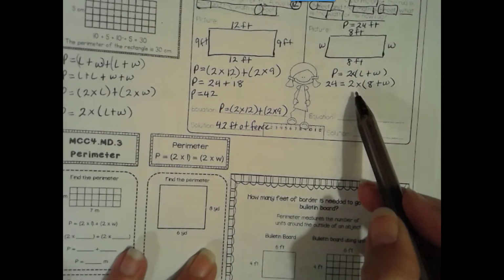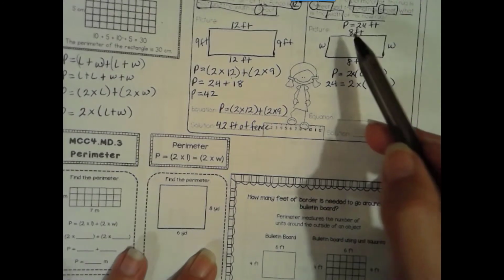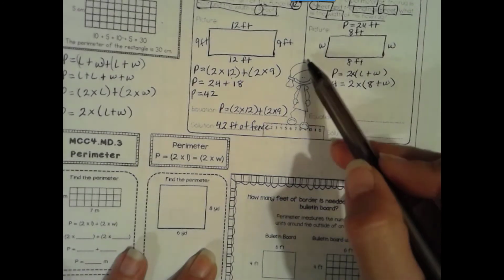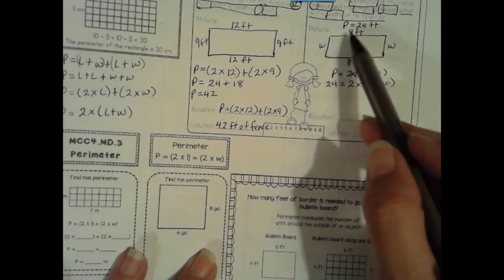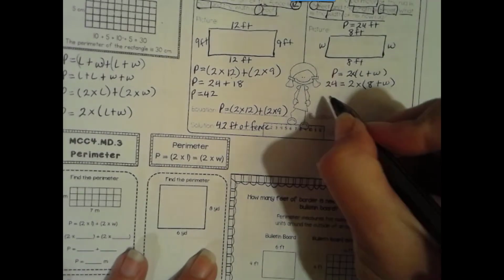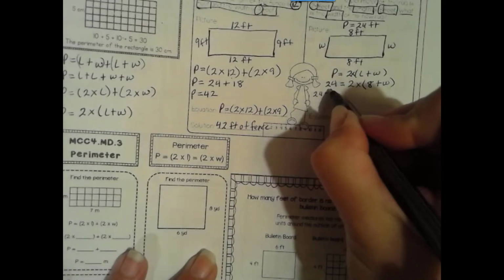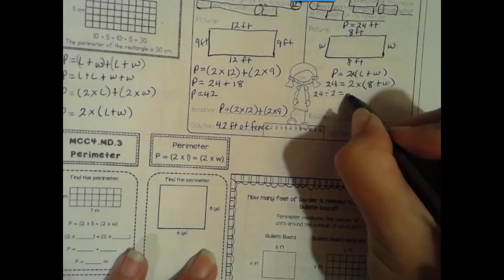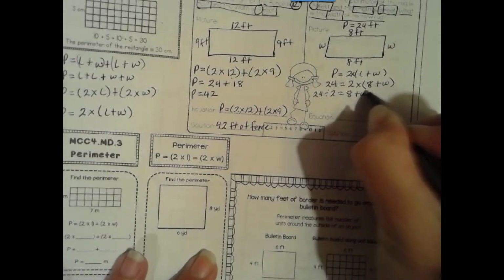First thing I need to do is cut it in half, because I just want to know what 1 W is. So I'm going to cut it in half to only find out what 2 sides are together. It'll make it easier. So 24 divided by 2 is 12.